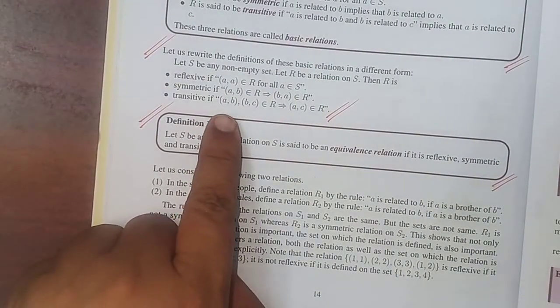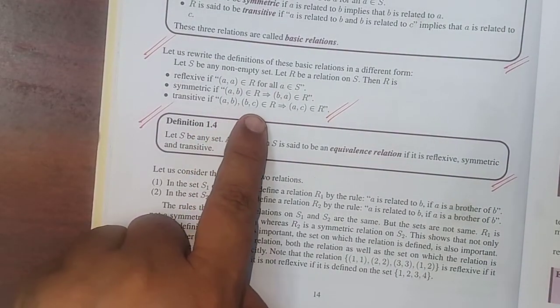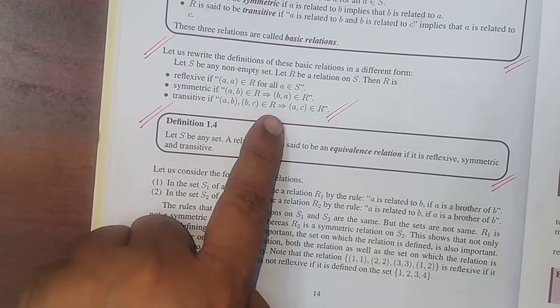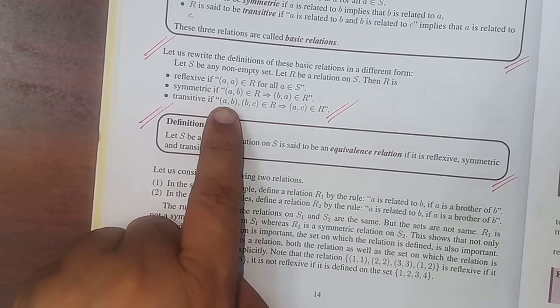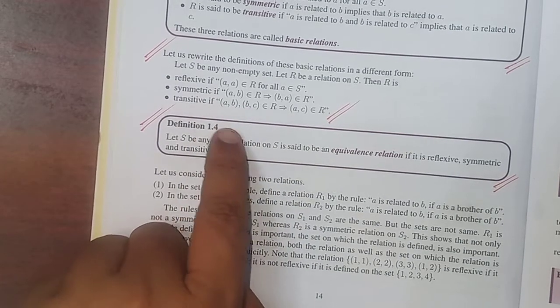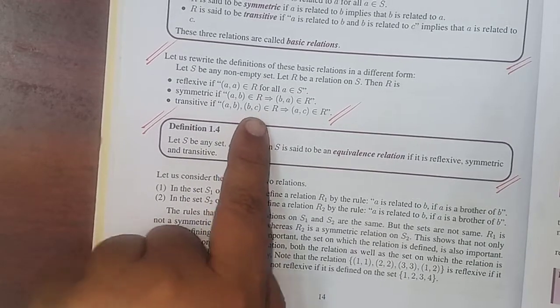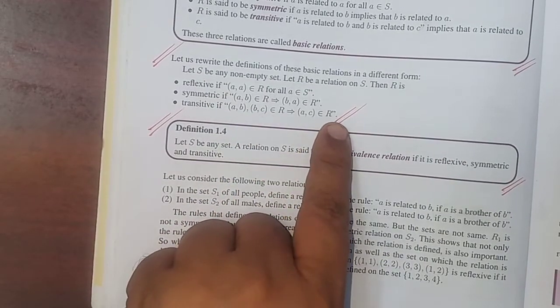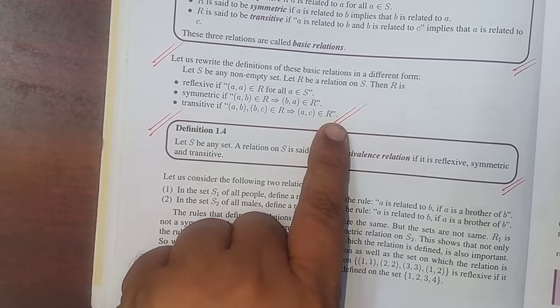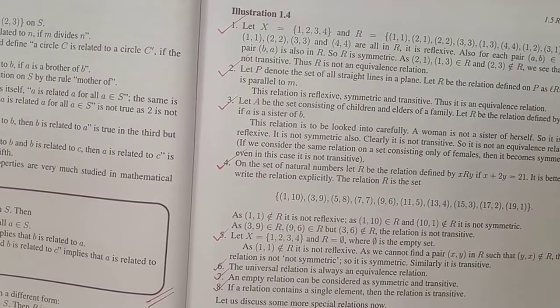What is given? For every (a, b), (b, c) belonging to OR, (a, c) must belong to that OR. Then only we can say OR is transitive. We can verify now in that example.